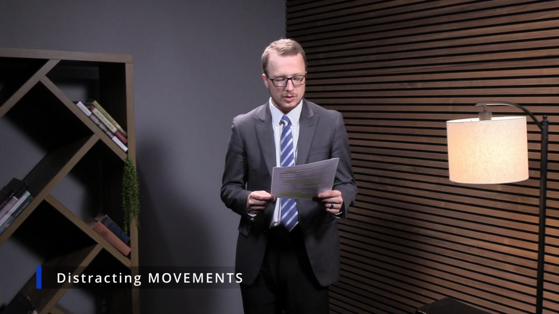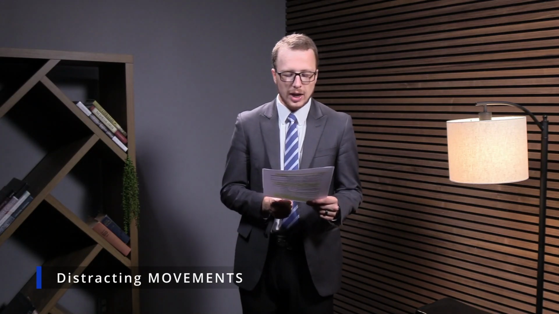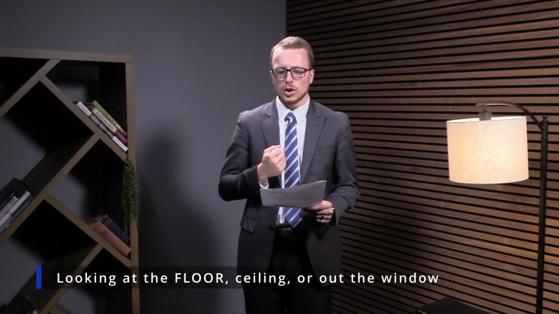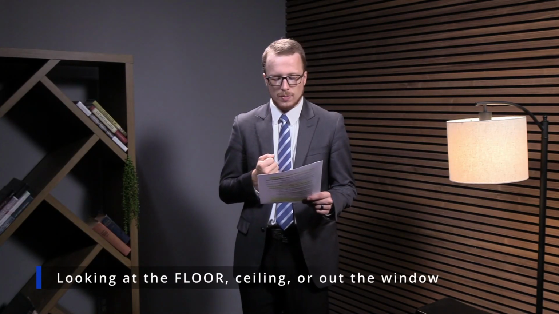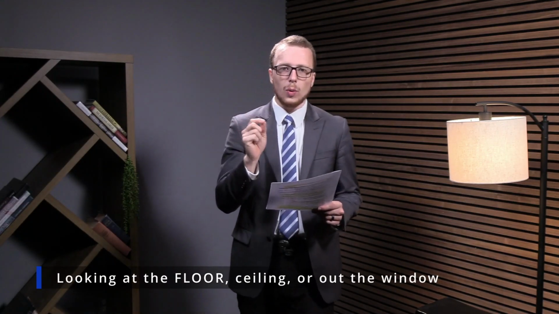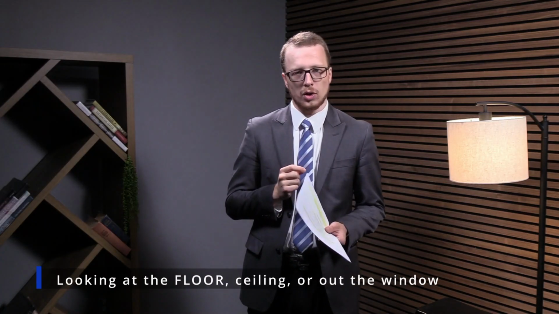Number 2, distracting movements. Letter A, looking at the floor, ceiling, or out the window. The audience will always have a desire to look where you are looking, unless, of course, you're looking at them. If you're looking at a stain on the ceiling, they're going to look up at the ceiling with you.